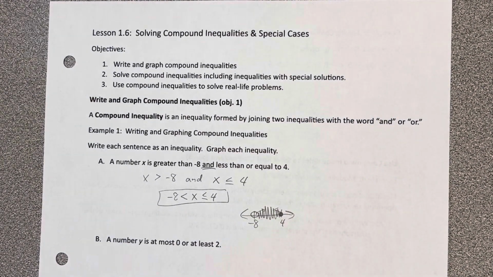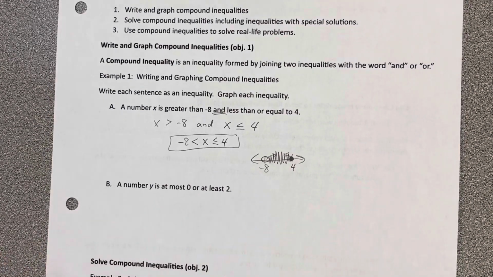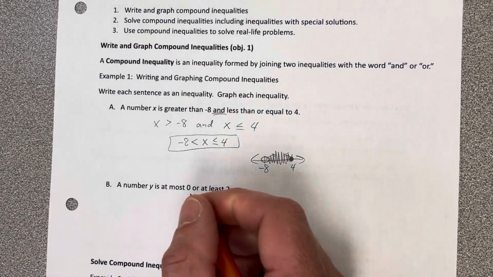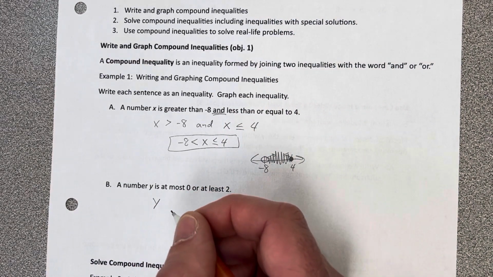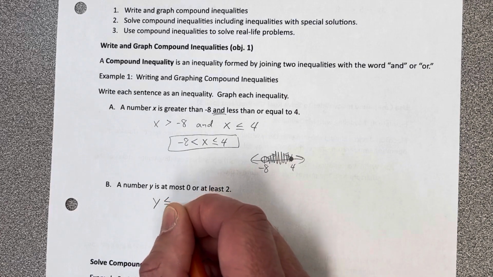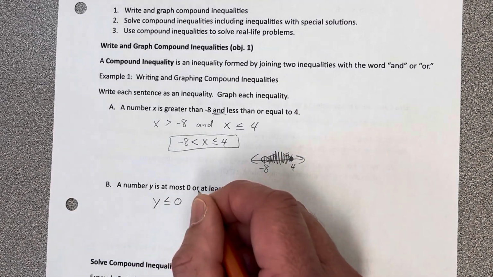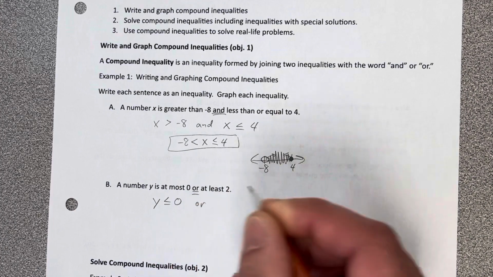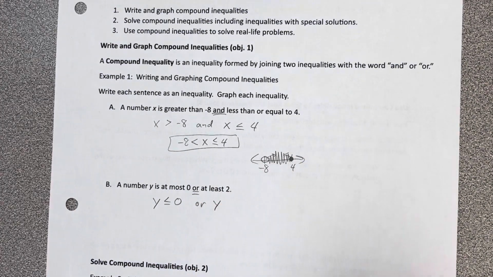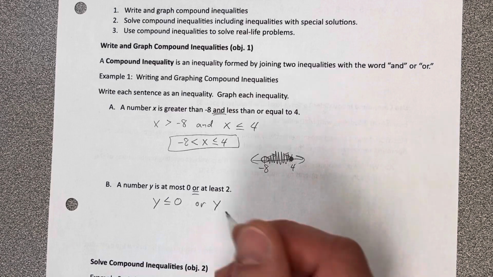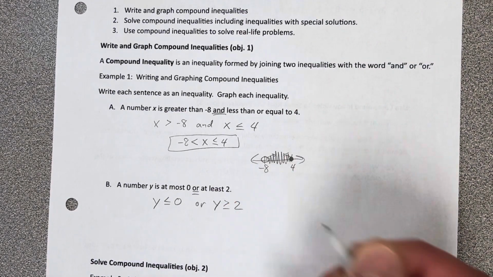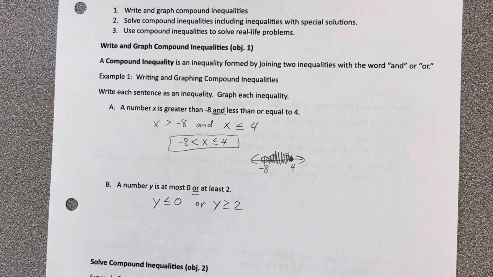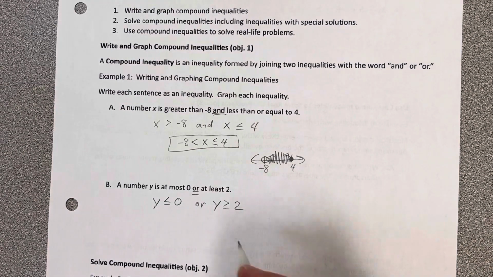All right, so for part B, we've got a number y is at most 0. So I'm going to translate that directly. Is at most. Okay, so if it's at most 0, it's going to be less than or equal to 0. Or, still talking about y, at least 2. And if it's at least 2, it's going to be greater than or equal to 2. With an "or" compound inequality, you leave it separate, which is kind of nice.